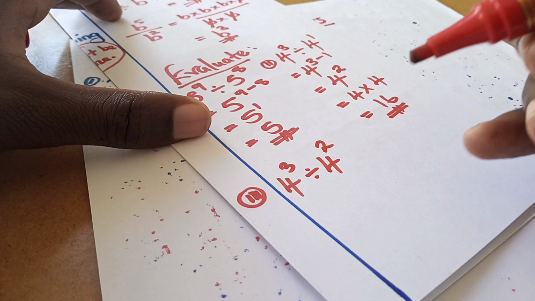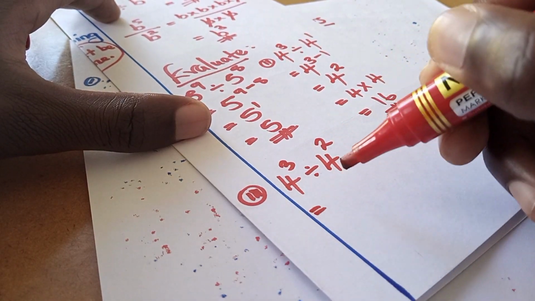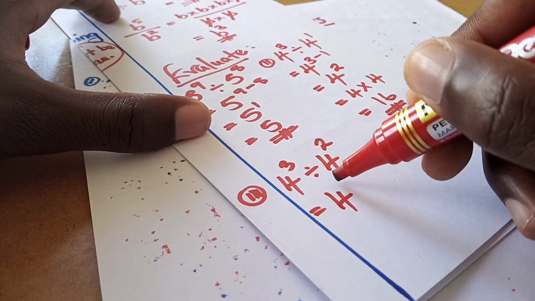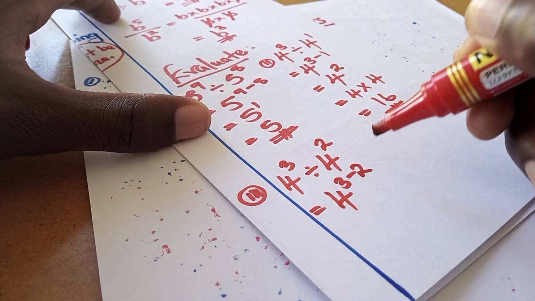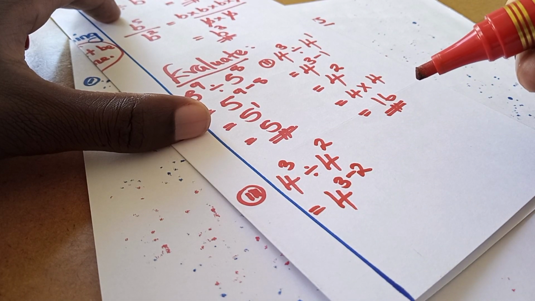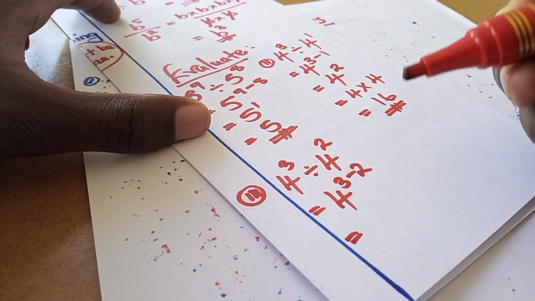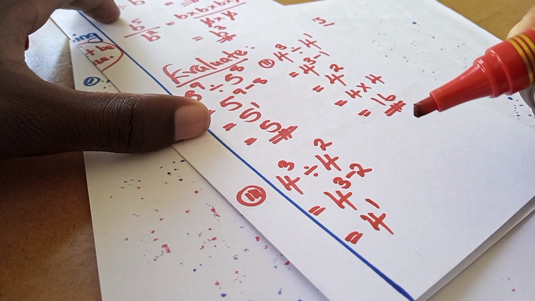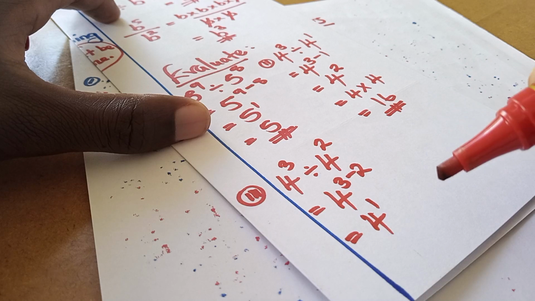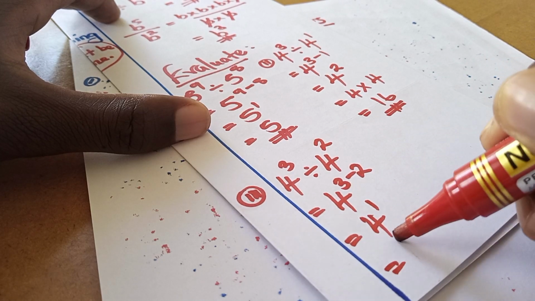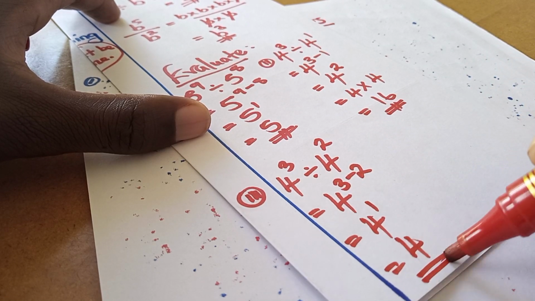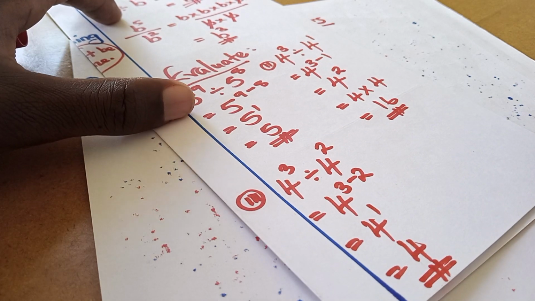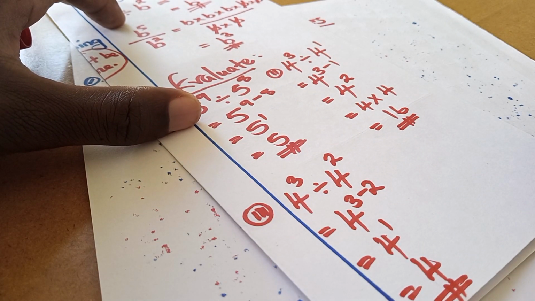So this will be equal to 4, 3 take away 2. We are subtracting the powers. So this will be equal to 4 to the power of 1. And we said a number raised to the power of 1 is just the number itself. So that is your answer.